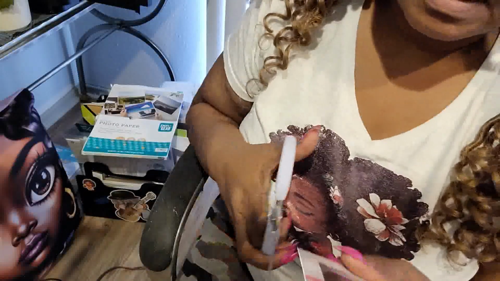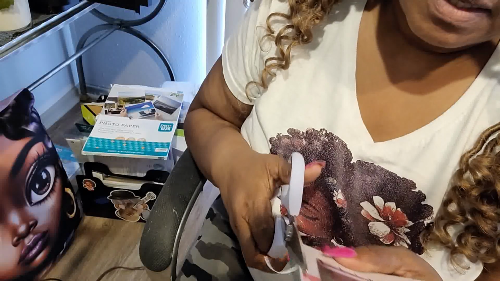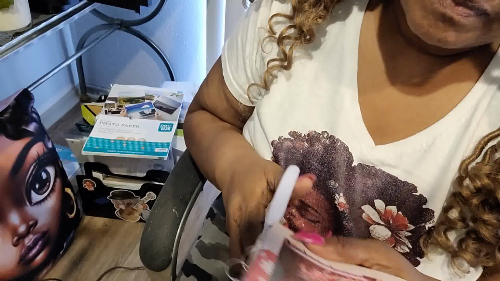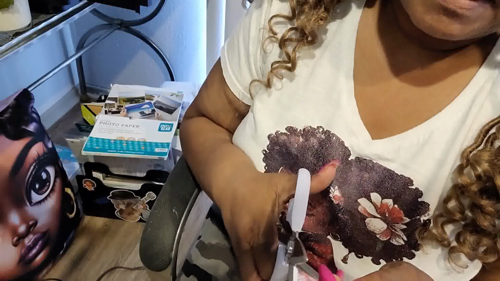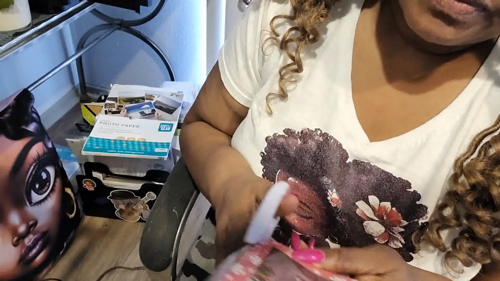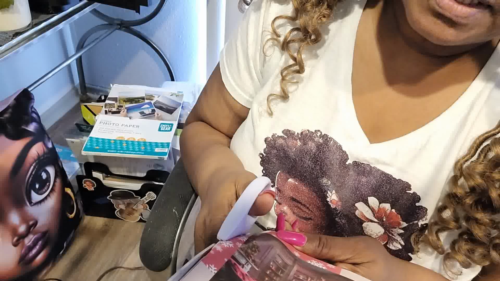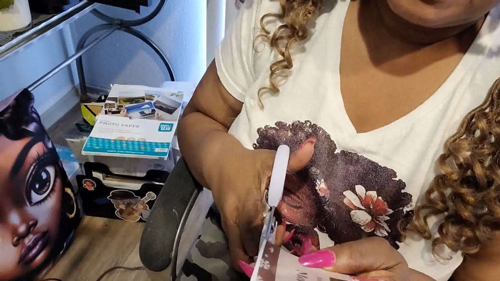And this cardstock that I'm using, I do believe, I'll tell you guys in just a second. I'm going to tell you who this cardstock is by. It did look kind of pretty with the white, but I don't really need it, to be honest with you. So I'm going to get rid of it.